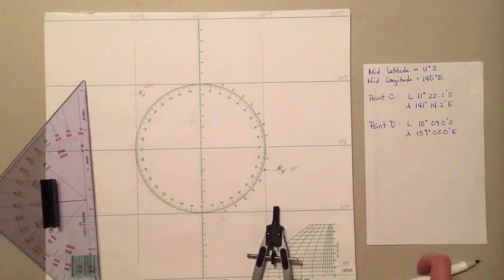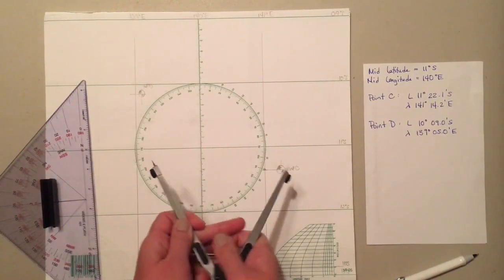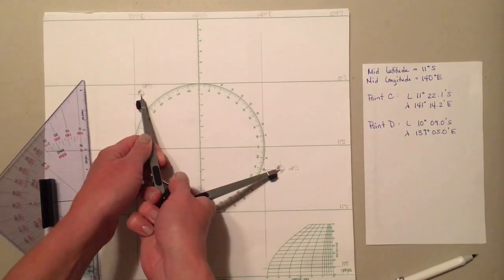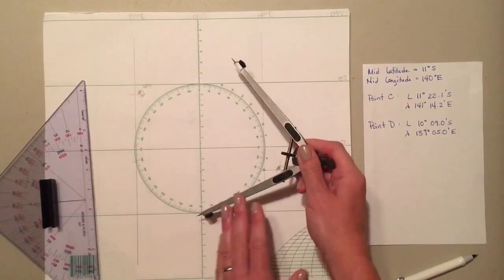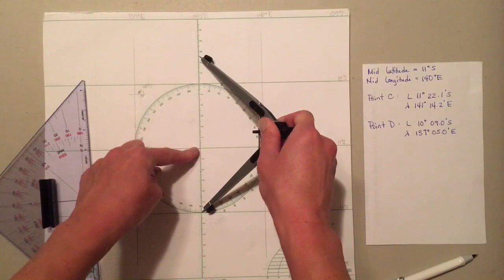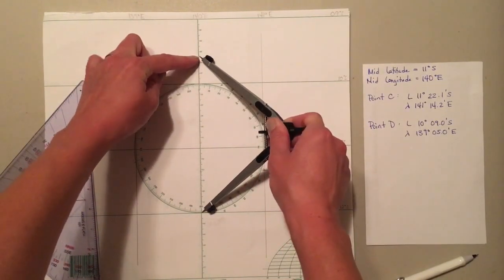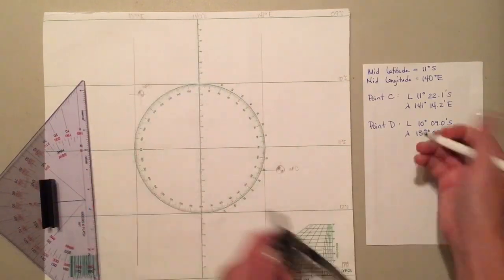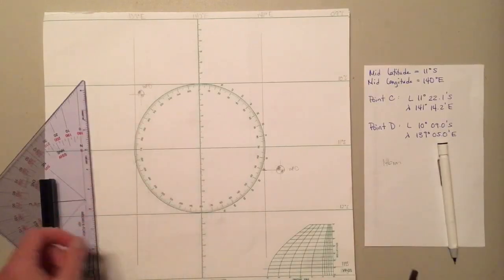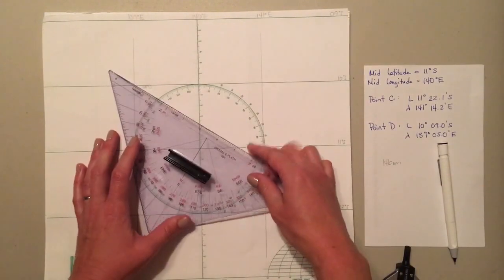What kind of questions might I ask after you've set up these two waypoints? I could ask the distance between them, same as we did on the other side. The distance between these, I always use the latitude scale. 1 minute of latitude is 1 nautical mile. That's 60 miles. That makes 120, 130, 140, 145. Looks like 146 nautical miles between C and D.